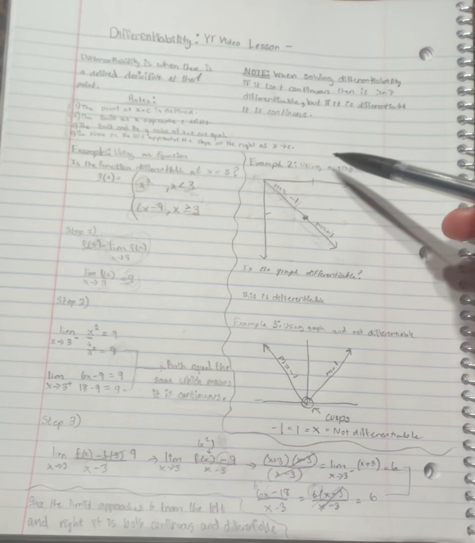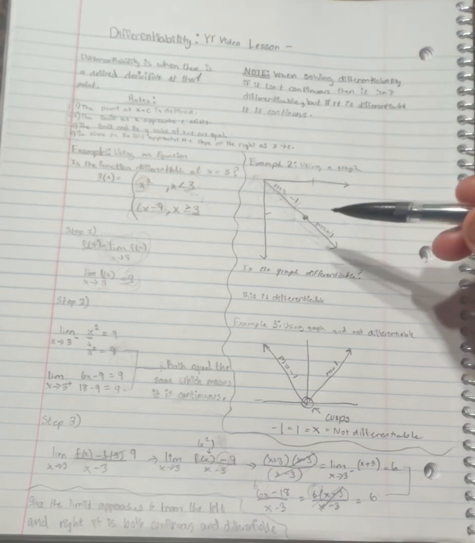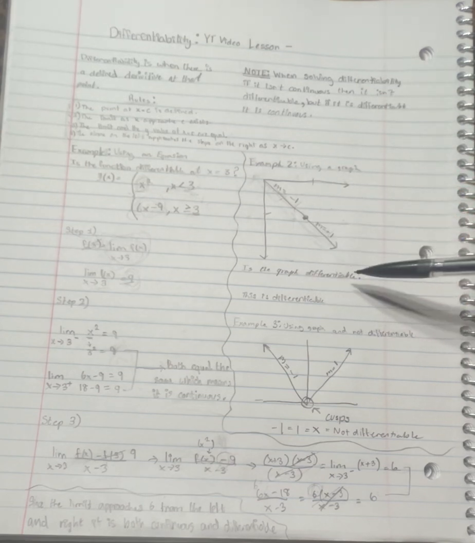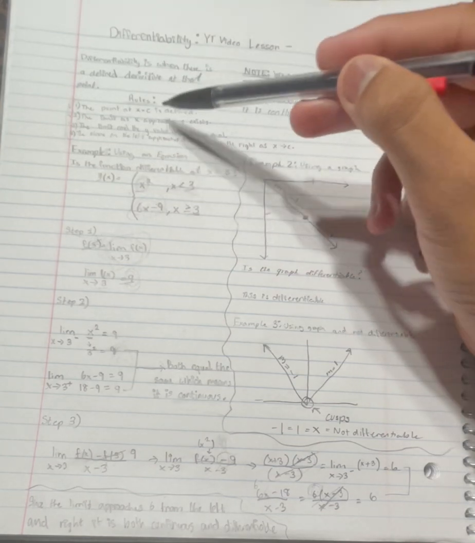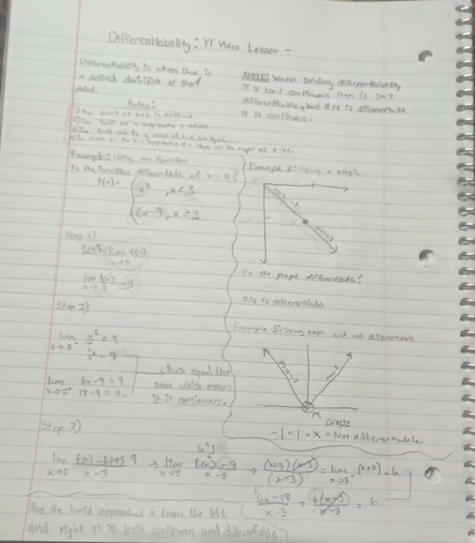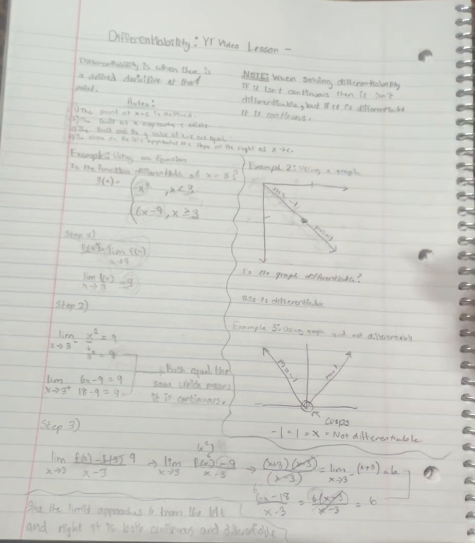For example 2, this is using a graph. We need to figure out whether this graph is differentiable. For these kinds of questions, using these rules will really help out. Is the point at x equals 3 defined? Yes, there's a point that's defined.